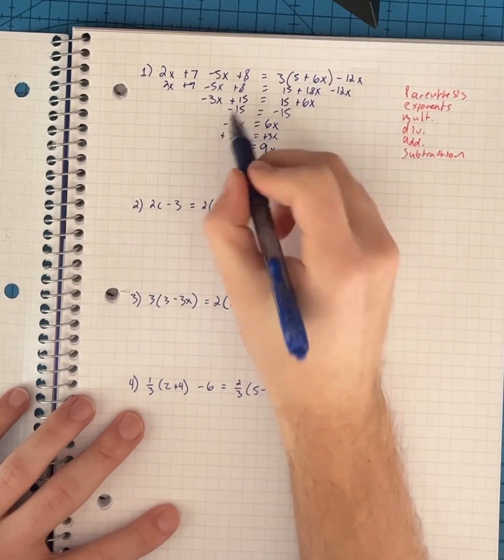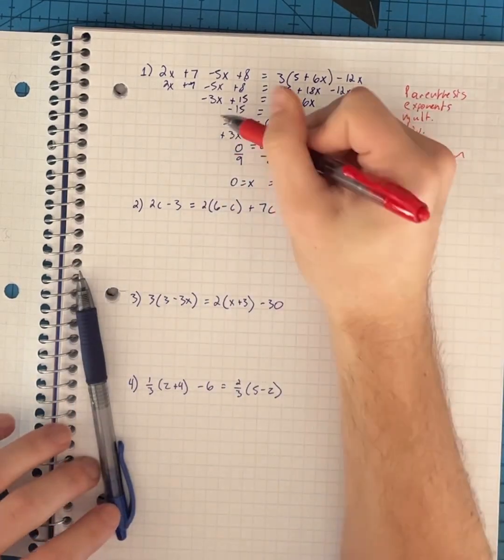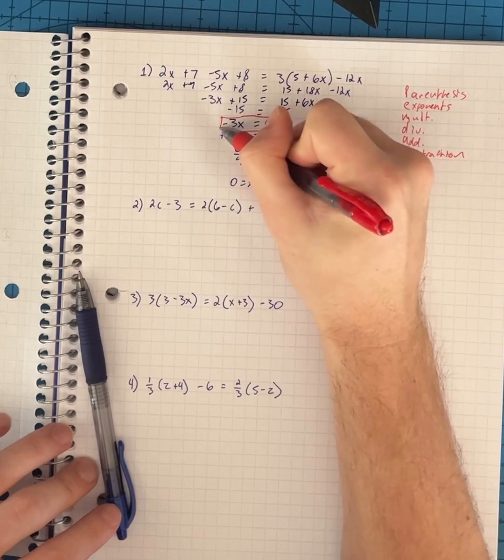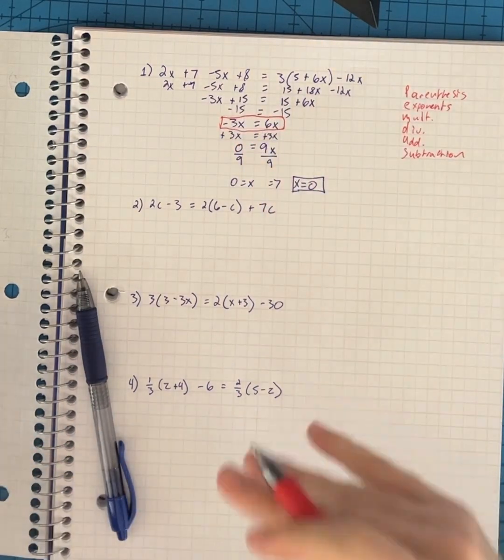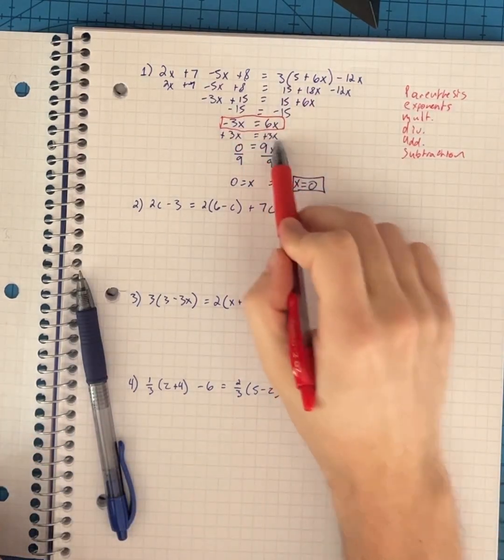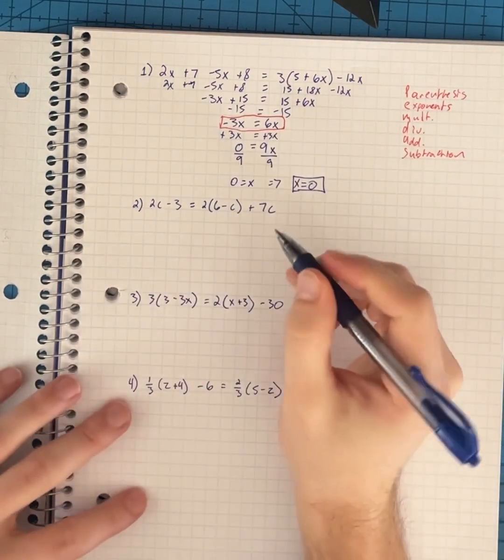So a little confusing when you get to this step here where you're like, okay, well, this doesn't make any sense and isn't a true equation. You got to keep going, right? So this tripped me up. So now let's talk about the second problem.